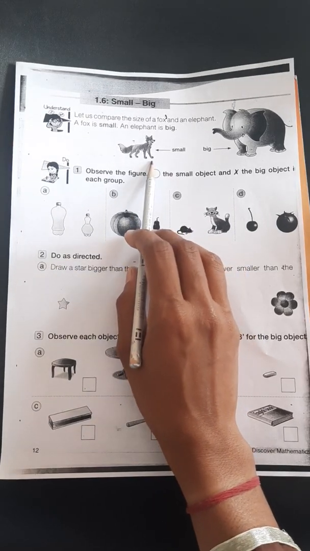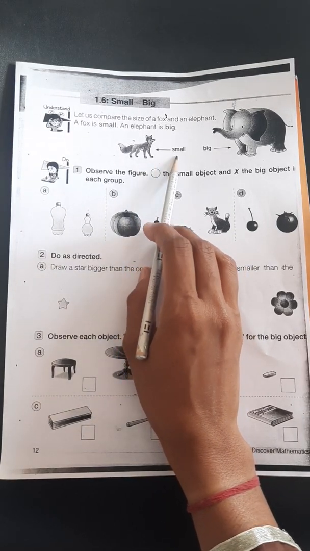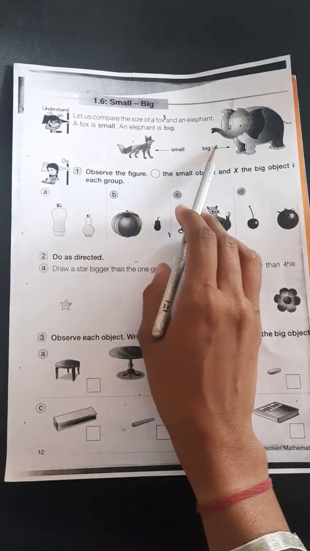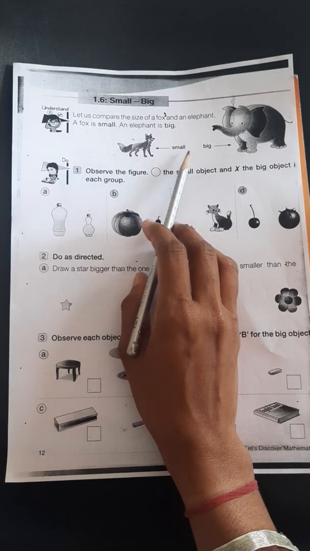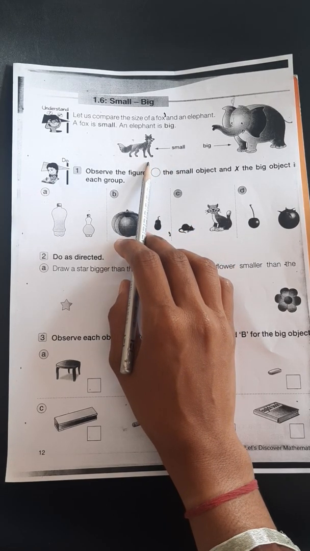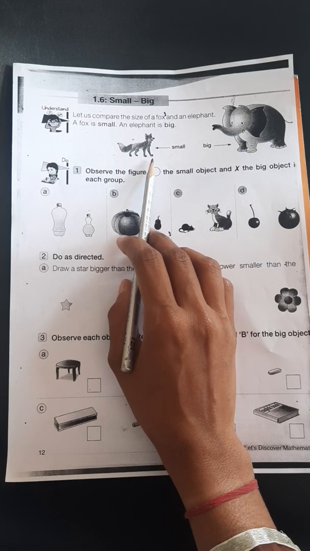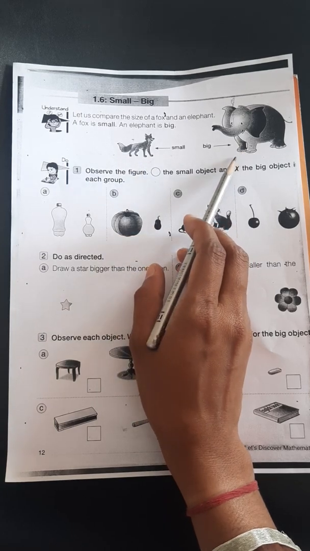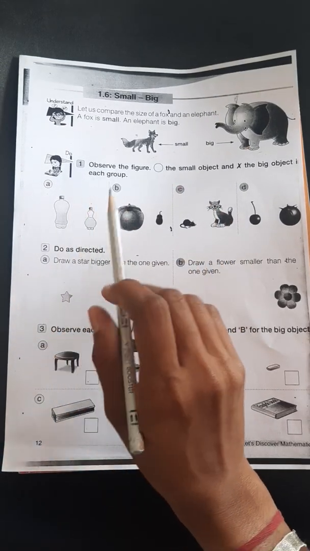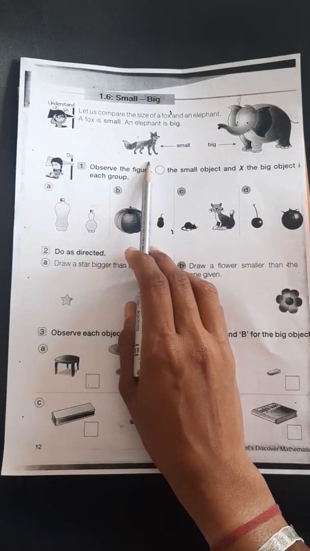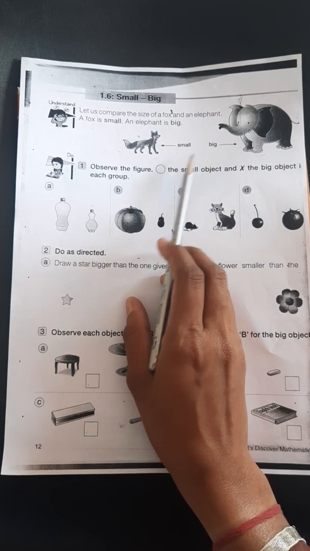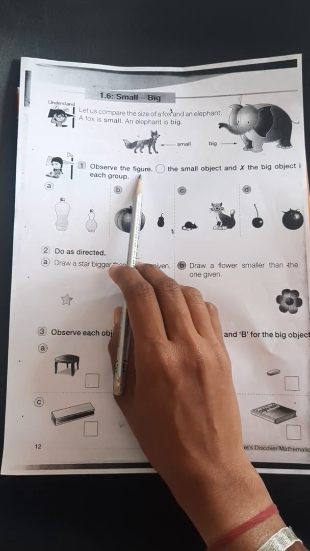This fox is small, yes or no? Smaller than this elephant. In these two animals, you compare which animal is small. Which is small? The fox is small and the elephant is big, yes or no? Now you understood which is the small one. A fox is a small animal and an elephant is a big animal. Now observe the figure.